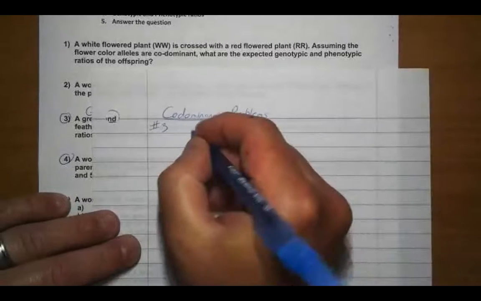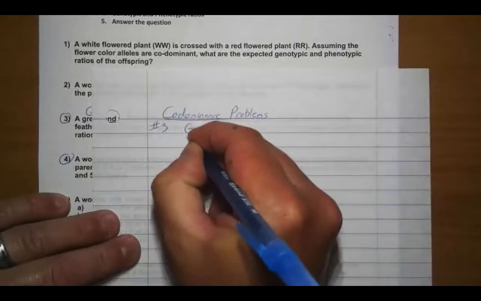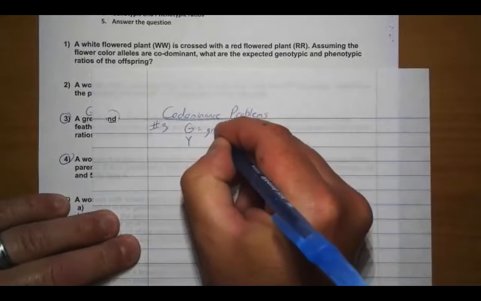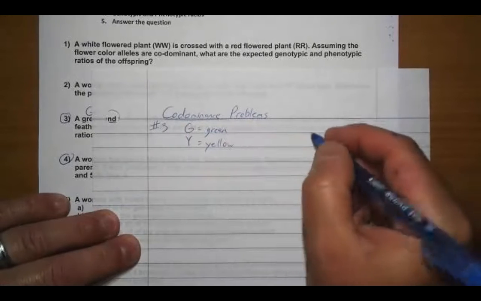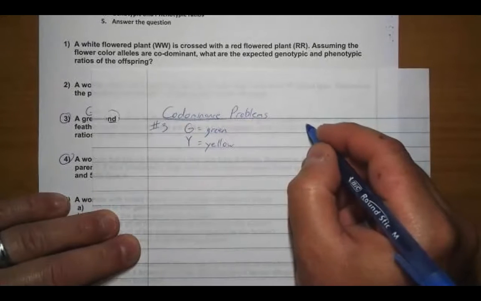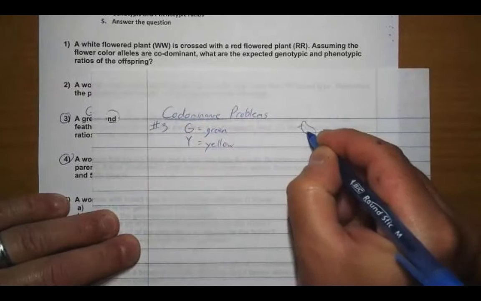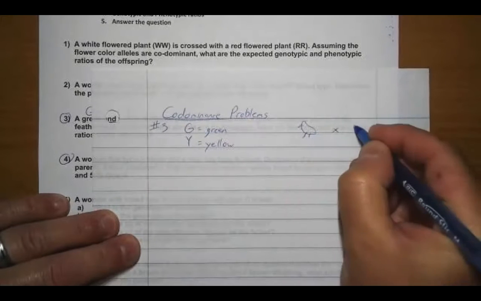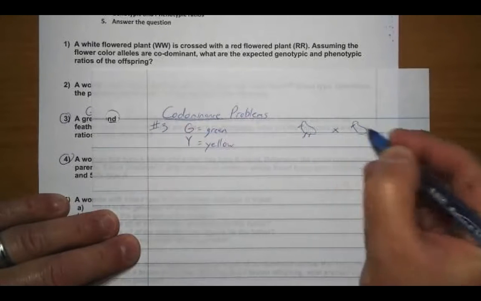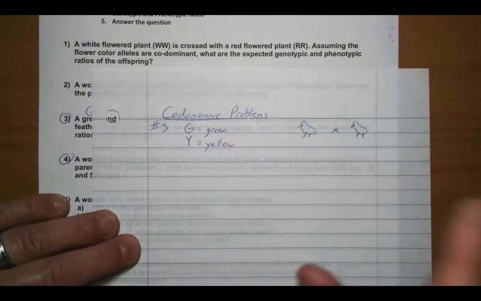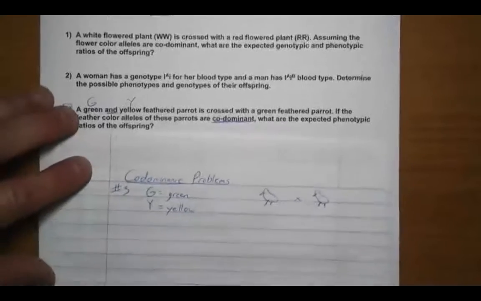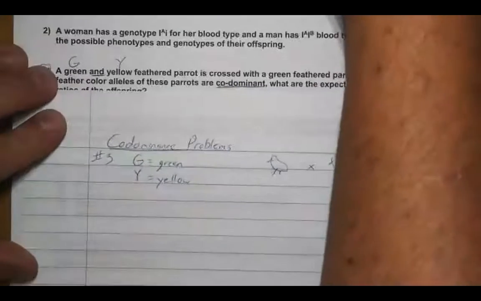Okay, and so what do I do over here? I identify my letters, of course. Capital G, capital Y. G is for green, Y is for yellow. We're dealing with parrots. I don't know, put a beak. Okay, with another parrot. There you go. It doesn't matter as long as you know those are parrots. All right, so now we need to go, what are the letters for these parrots? Let me zoom in a little bit on you guys here.